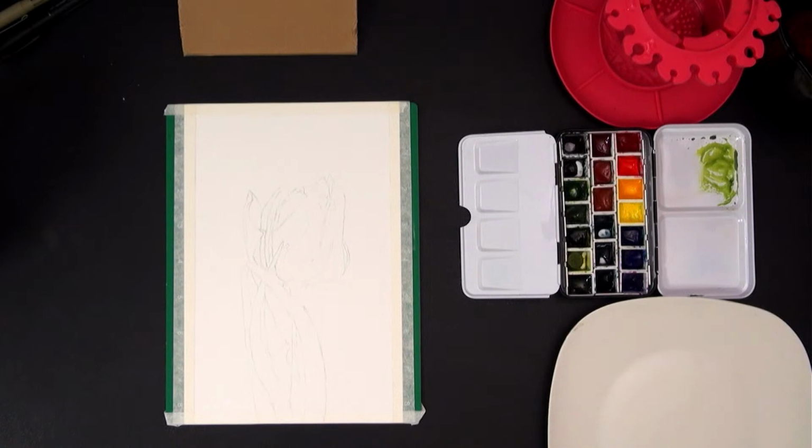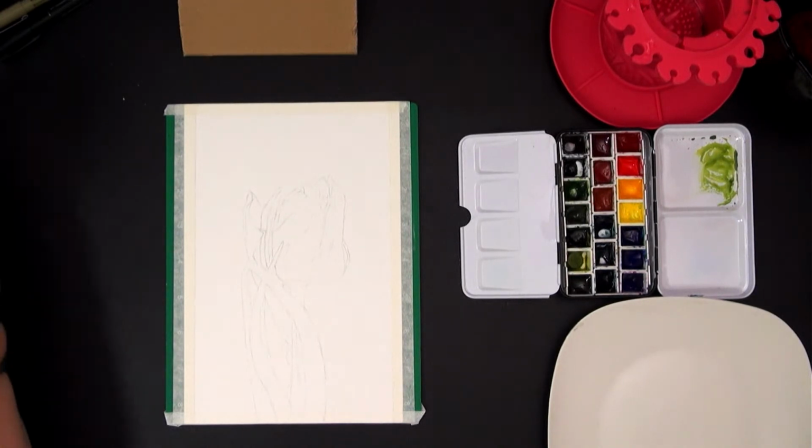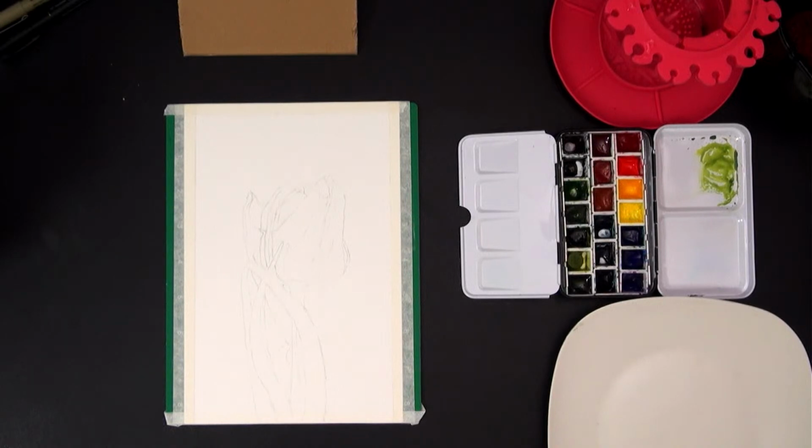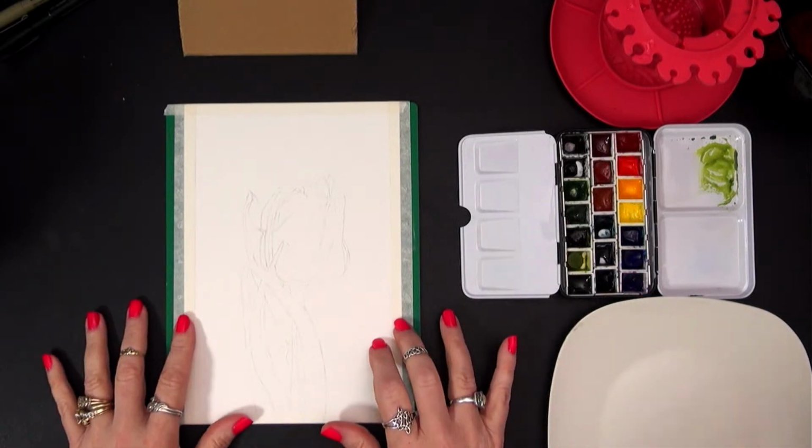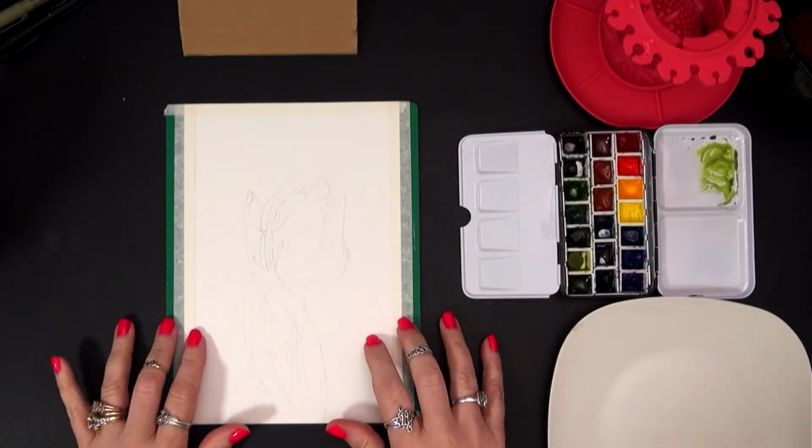All right, so in my reference photo, and I don't think I have my reference photo on here. I don't have it on this screen. But like I said, you can grab that over on Patreon. You do not have to be a patron to get the reference photo of the tulip or the purple coneflower.